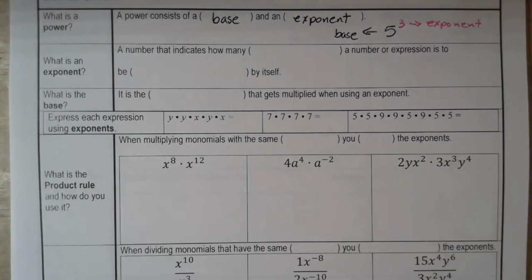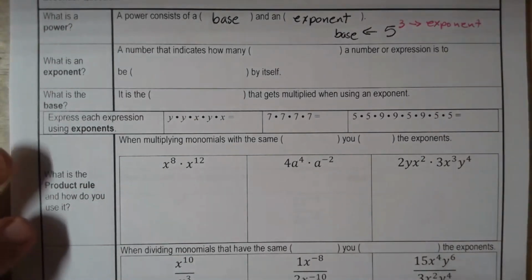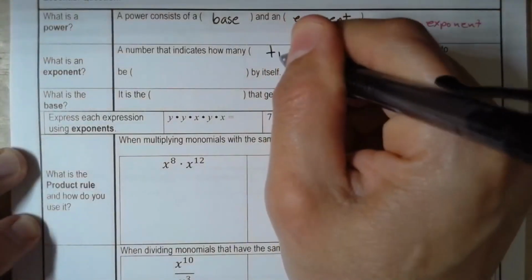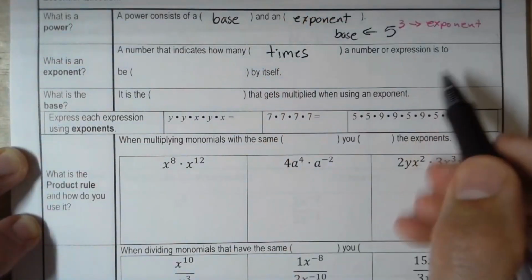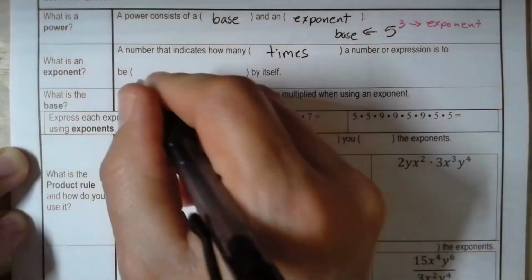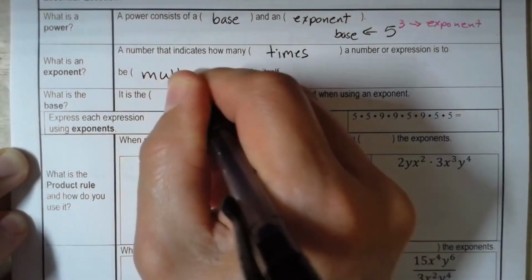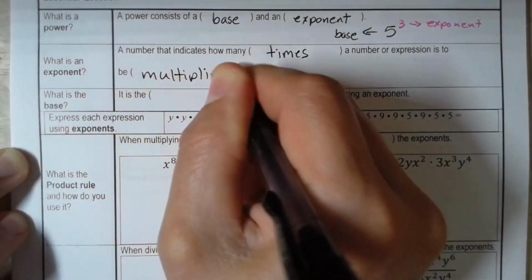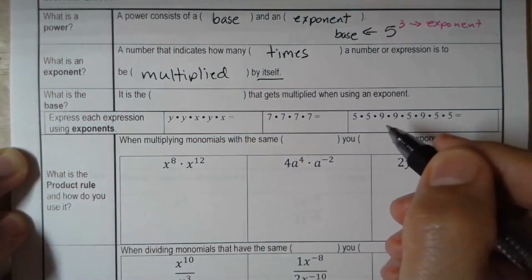Alright, next we have, what is an exponent? It is a number that indicates how many times a number or expression is to be multiplied by itself.